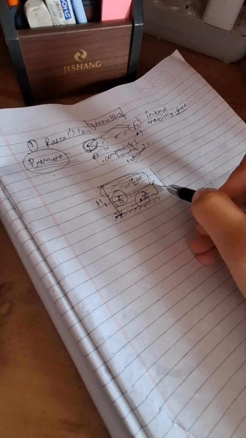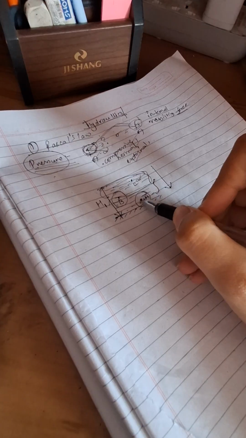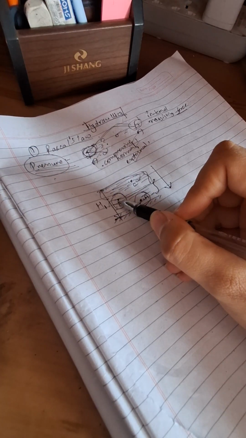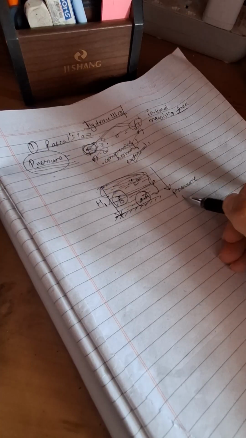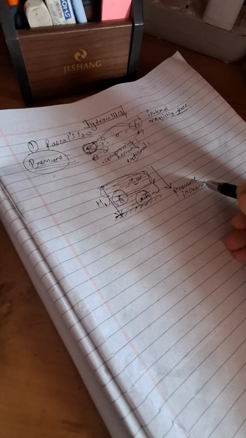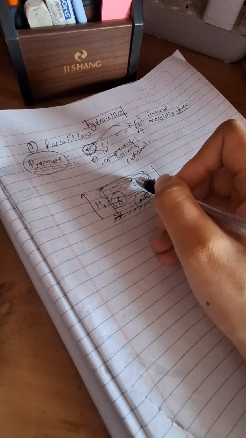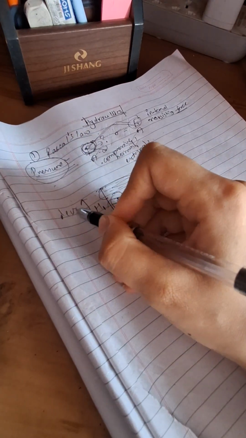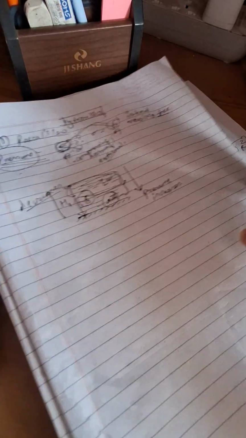That means on going downward, what will we observe? That A has more pressure relative to B. So on going downward, pressure increases. On going up, relatively pressure decreases. So this is like the basic theory.